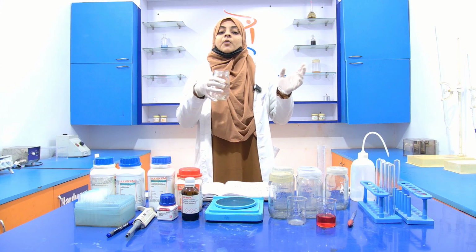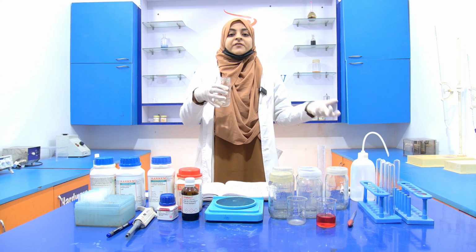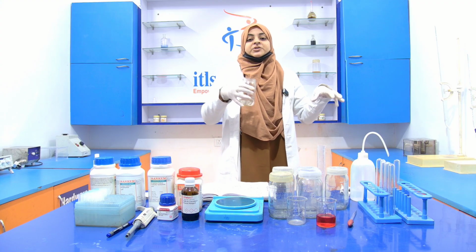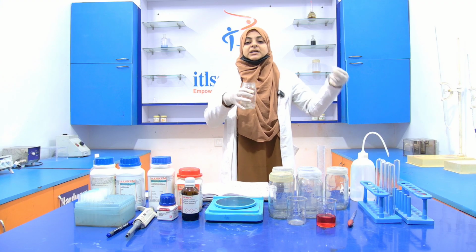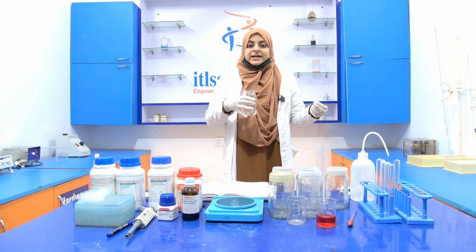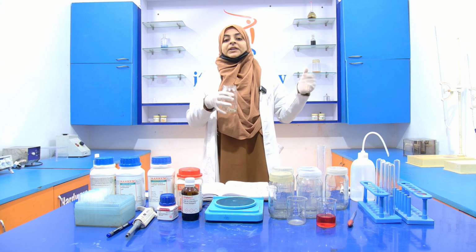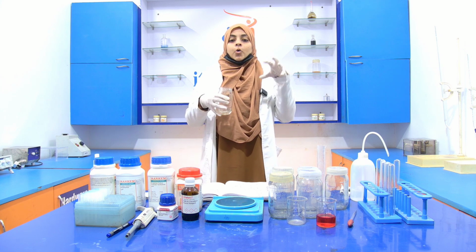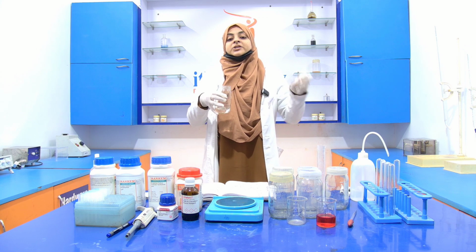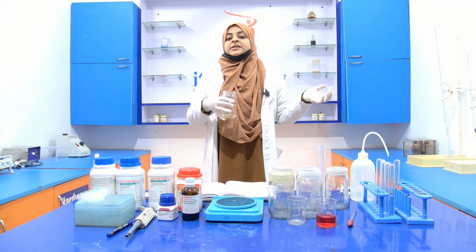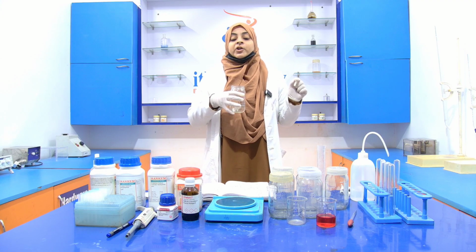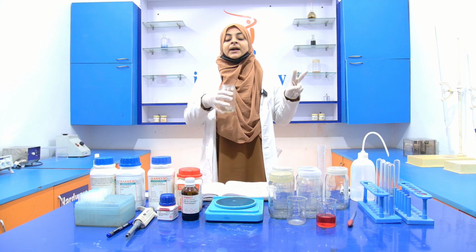See, this thing is very important. Usually students, if it is written to prepare a 0.1 normal sodium hydroxide solution in 100 ml, they take the whole amount of the water and dissolve the chemicals into it. No, you have to divide your solvent into two parts.